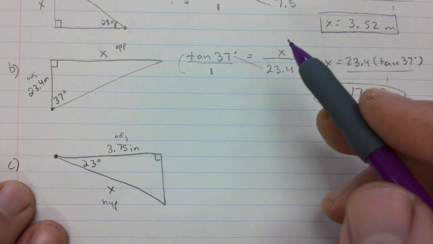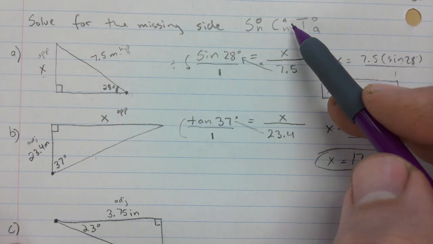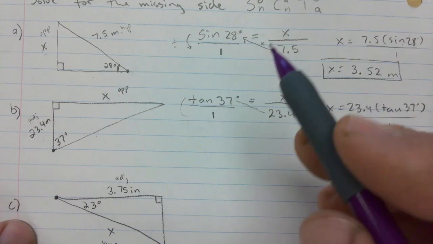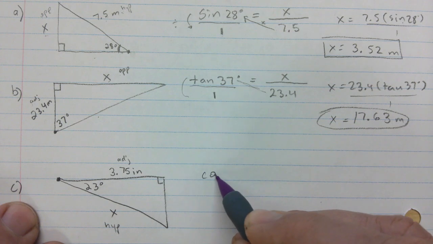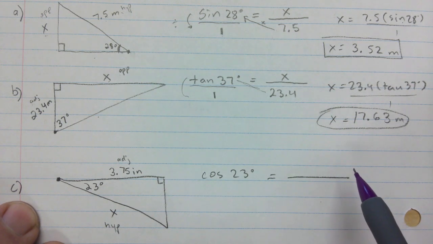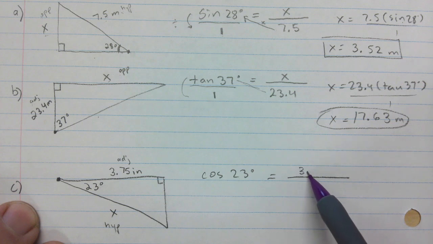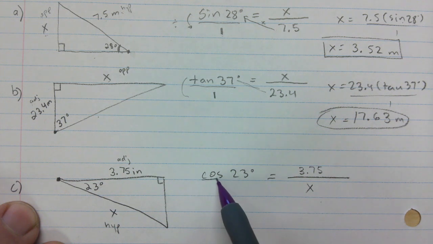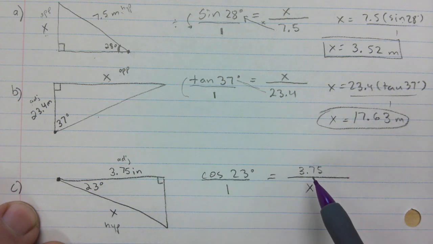That stands for, I'm just going to scroll up a bit, A and H, cosine. So cosine of 23 degrees is equal to, A comes first, so 3.75, and H for hypotenuse comes next, which is our X. You put the 1 down here. You always start on the side where your unknown is.